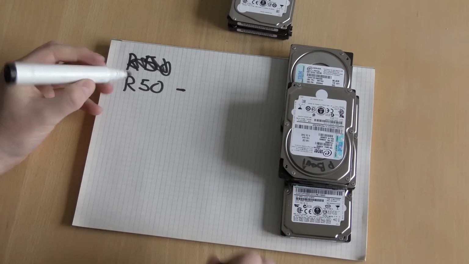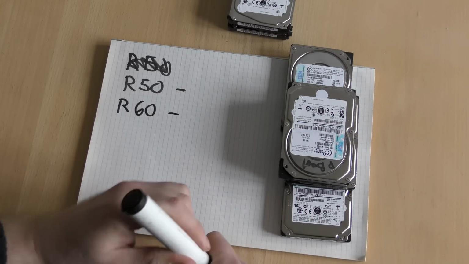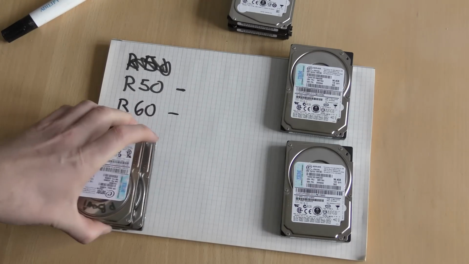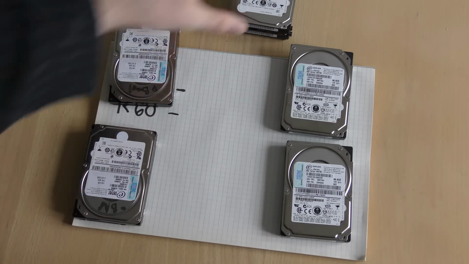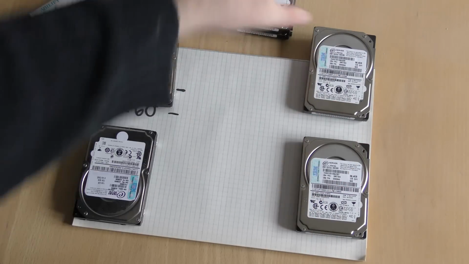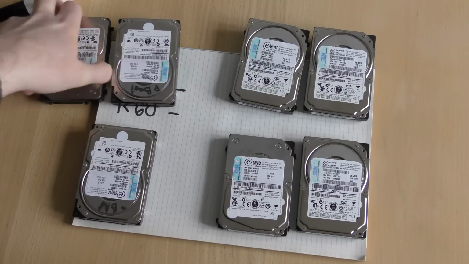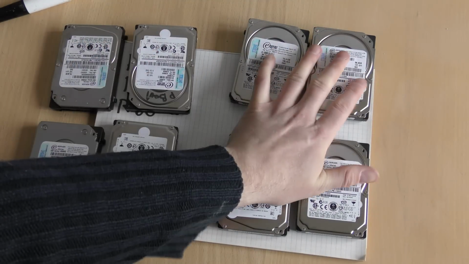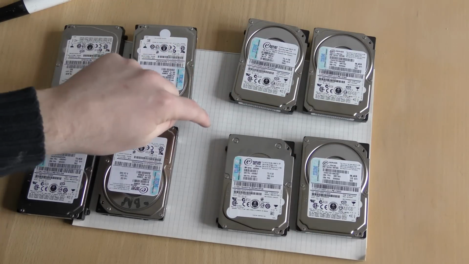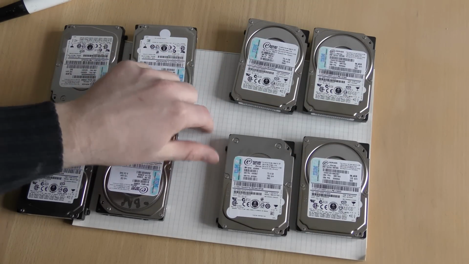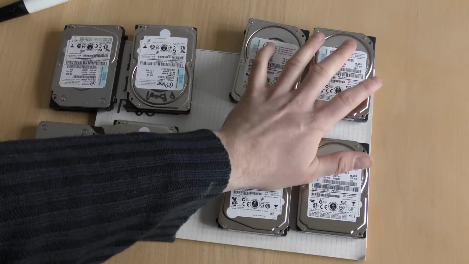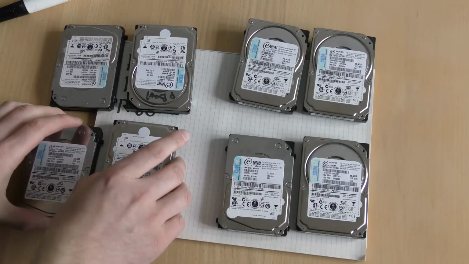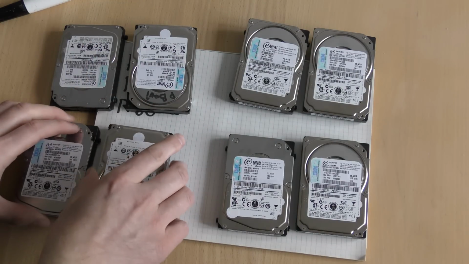The next thing is a RAID 60, and it's just about the same thing. Now we need 4 disks on each side. We have a RAID 6 over here, we have a RAID 6 over here, and they're striped, so data comes in here and half of it goes over here and half of it goes over here, and we can lose 2 disks on each side and we're still good.